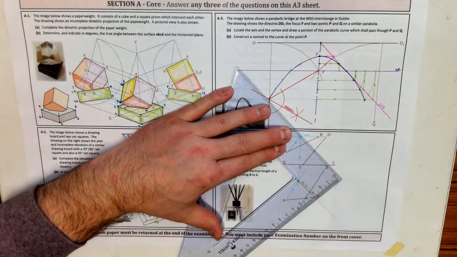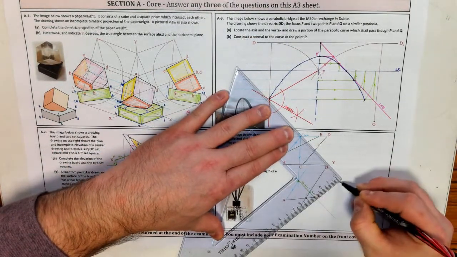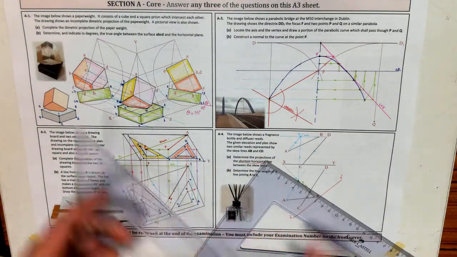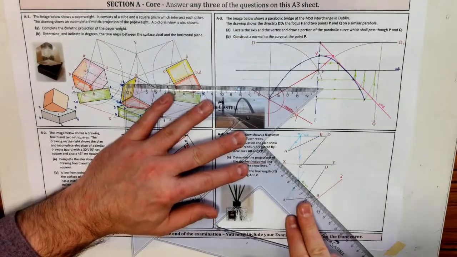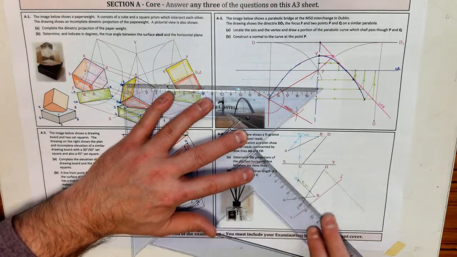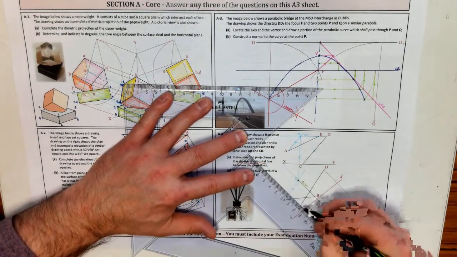Now I want to join O to point B, and what that's going to give me is a true length of the level line, and that allows me then to extend on and create an auxiliary view. Okay, so the auxiliary view then, in this case, will be at a right angle to the true length of the level line.